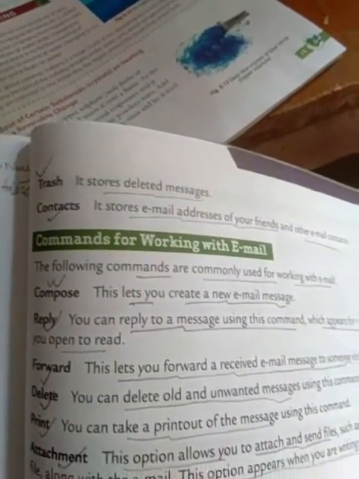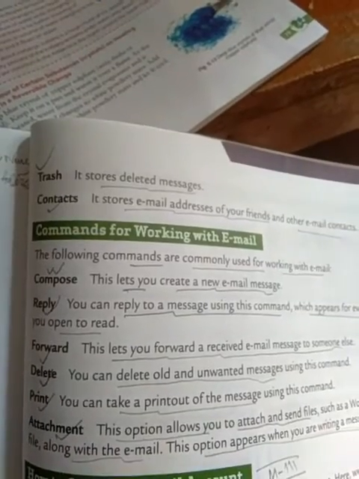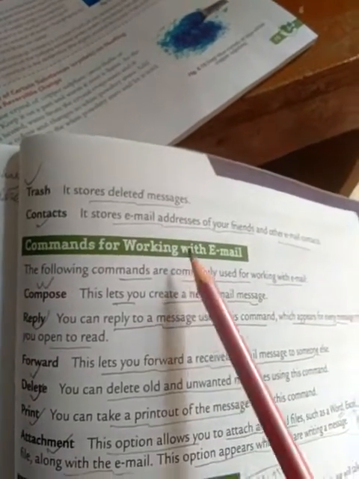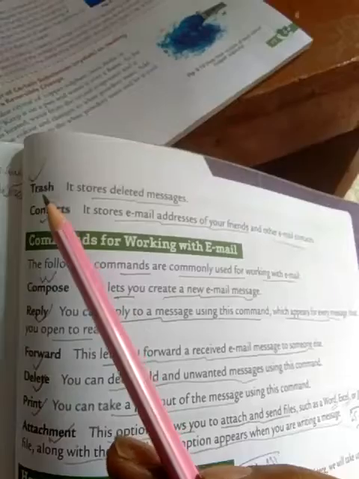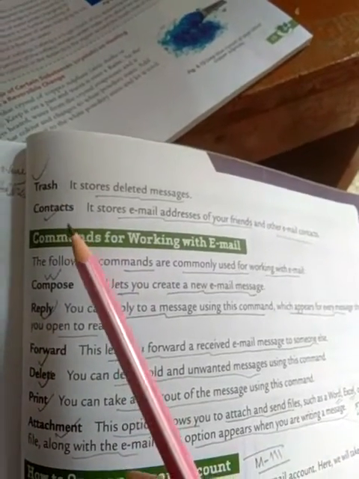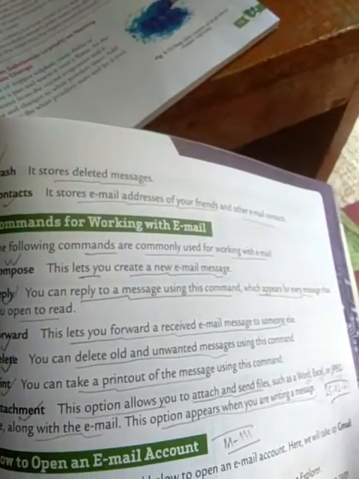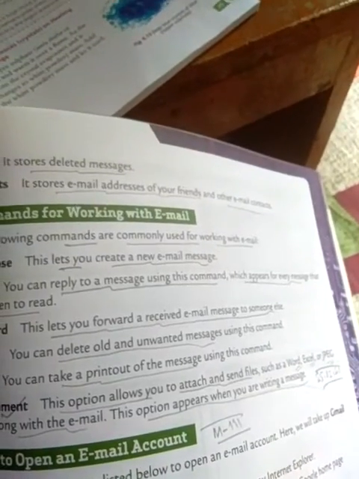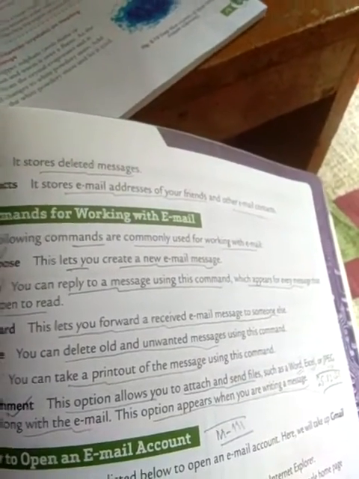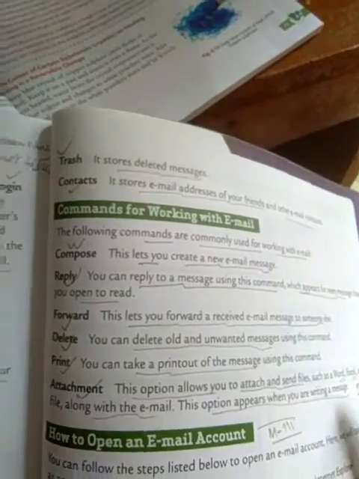Another folder is trash, and it will store the deleted messages. All deleted messages will be stored in the trash folder. Another folder is contacts. It will store all email addresses.